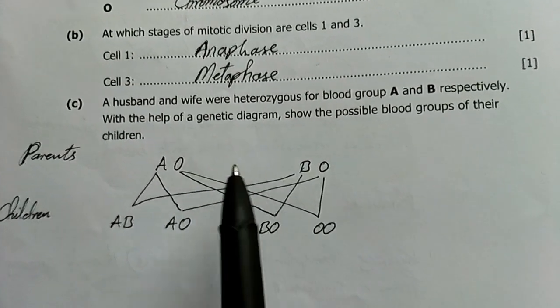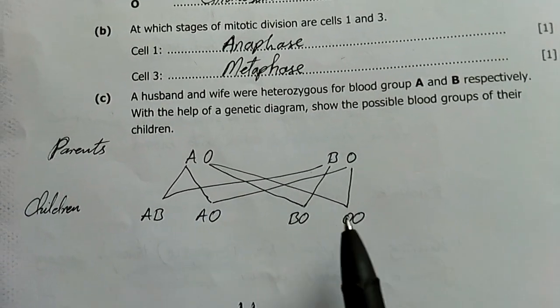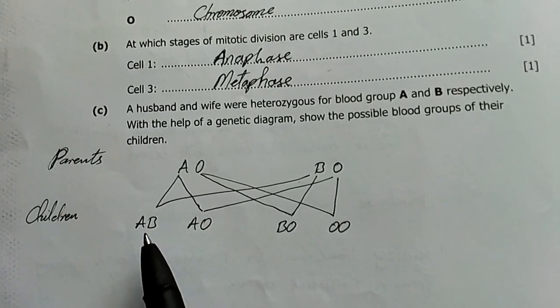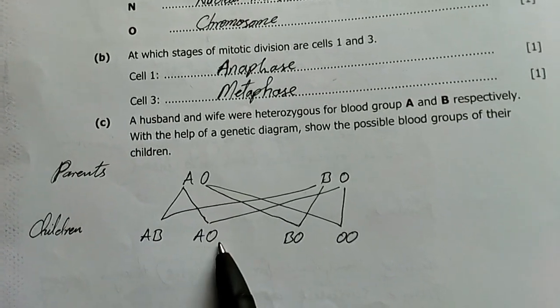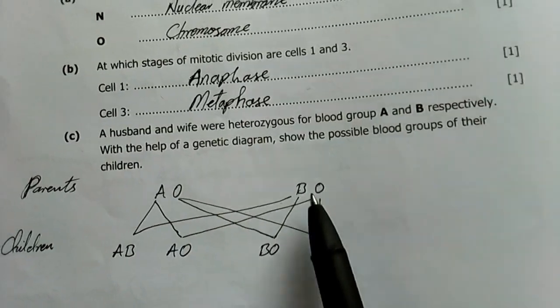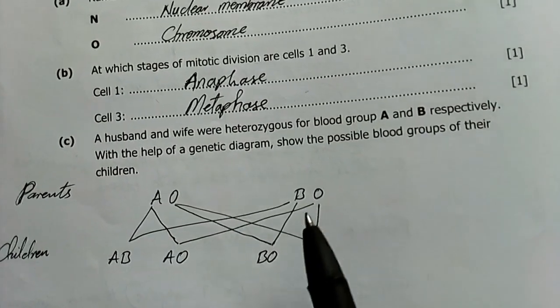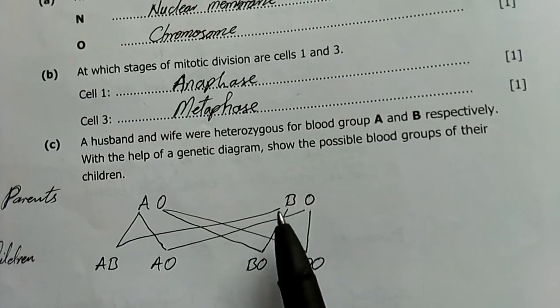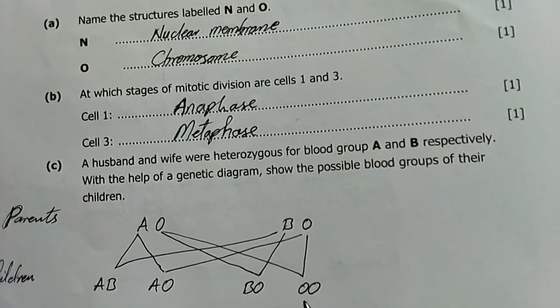So this would be our genetic diagram, and these would be the genotypes. This is going to be referred to as blood group AB. This would be referred to as A, just like the father. This would be referred to as B, just like the mother. So B is dominant over O, so it is usually just referred to as B. And this is actually O.